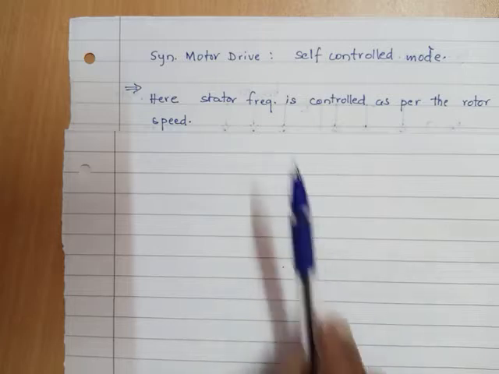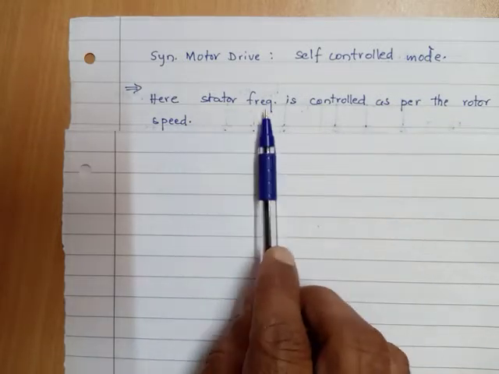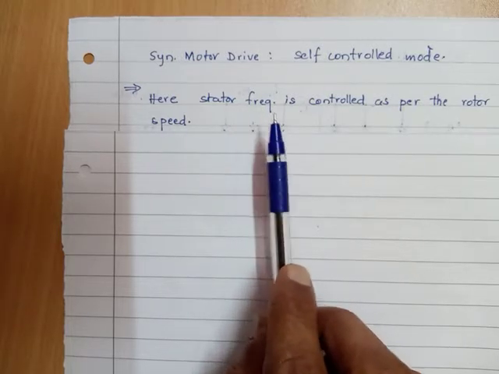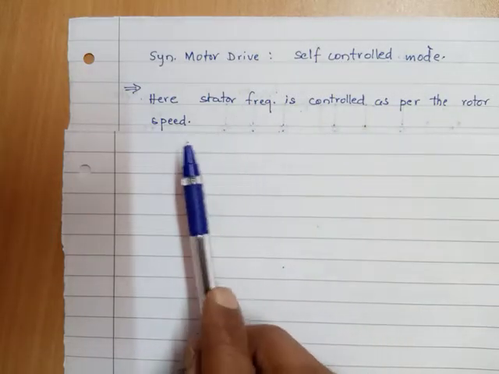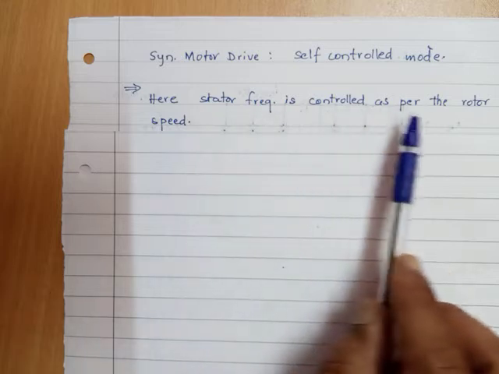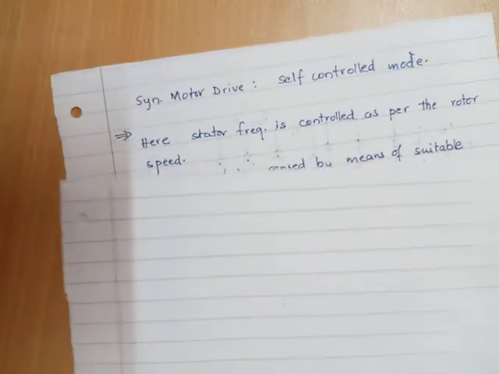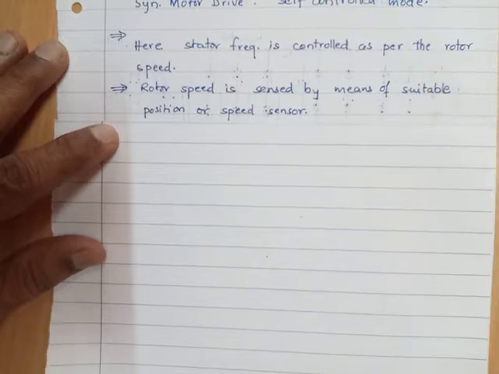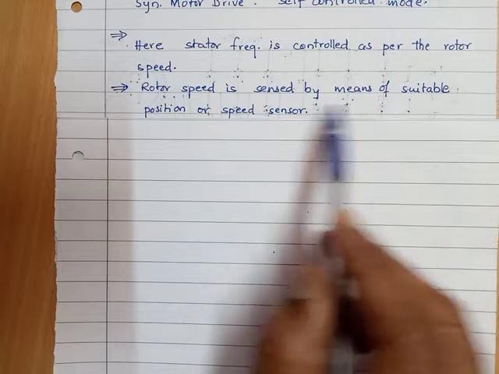Here the rotor frequency is controlled as per the rotor speed. The stator frequency, the frequency of the AC supply we give to the stator, is controlled as per the rotor speed, whereas in the earlier method it was controlled by an independent oscillator. When I mention the rotor speed as the reference for controlling the stator frequency, we need to monitor the rotor speed.